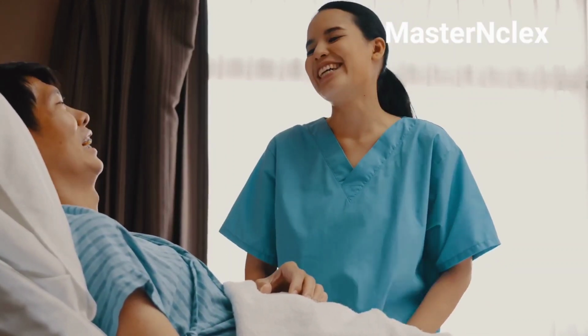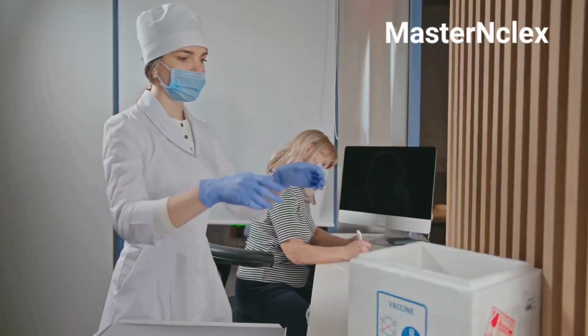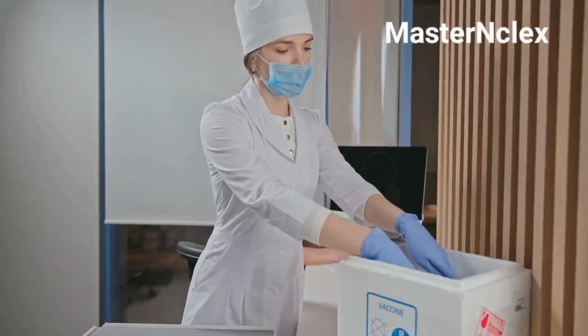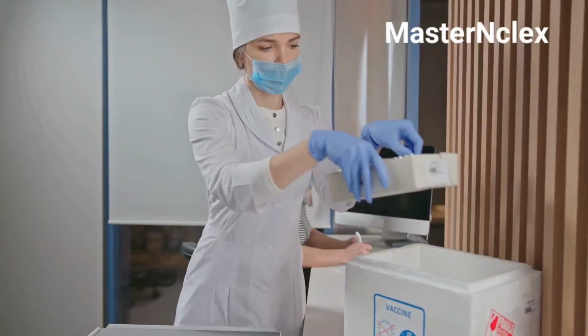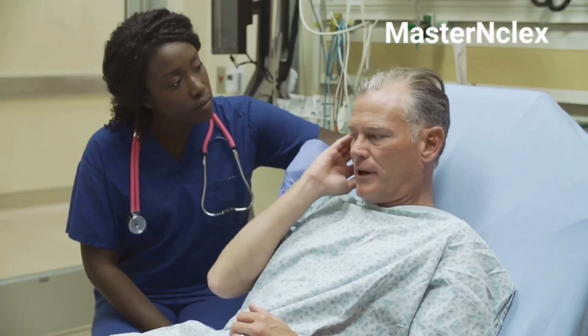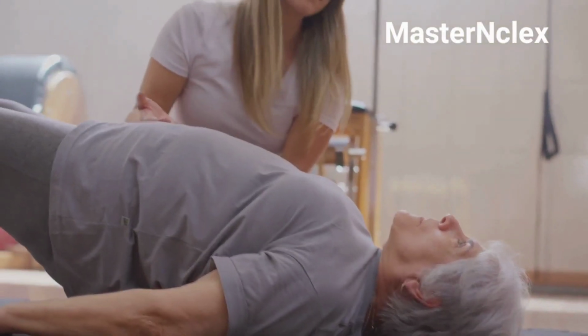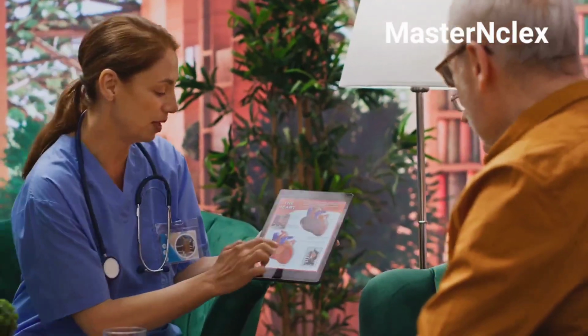A nurse is caring for a patient with severe anxiety. Which intervention should the nurse implement first? A. Administer prescribed anxiolytics. B. Establish a therapeutic relationship. C. Encourage deep breathing exercises. D. Provide education on coping mechanisms.